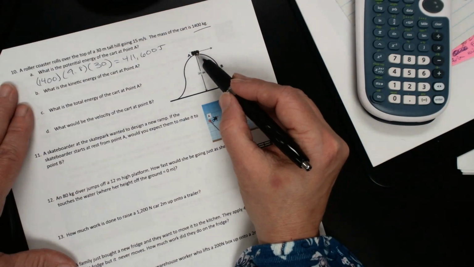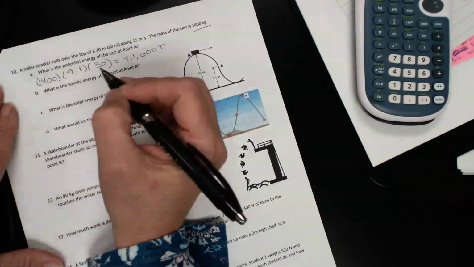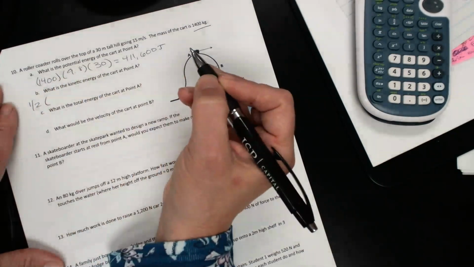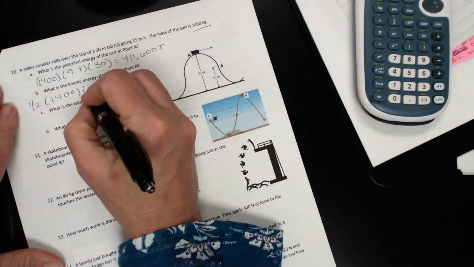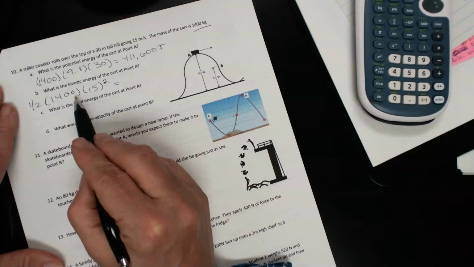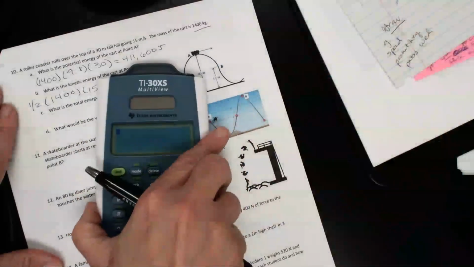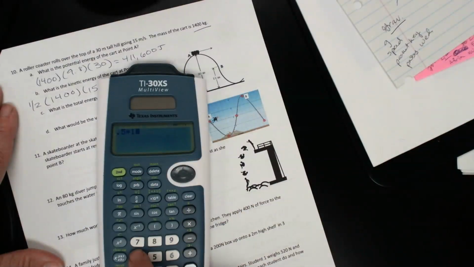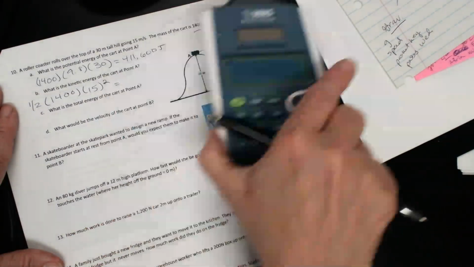So let's say at this point it does have a speed as well, so it also has kinetic energy at this point. Here I'm using 1/2 times mass times velocity squared to get my kinetic energy. So that's 1/2 times 1400 times 15 squared. Another big number, 157,500.